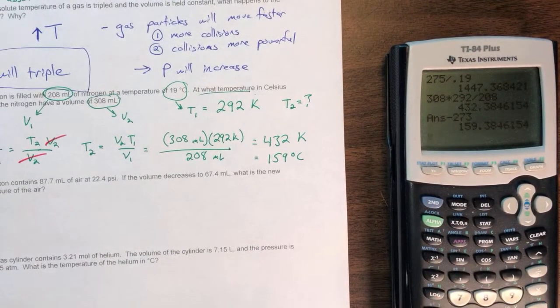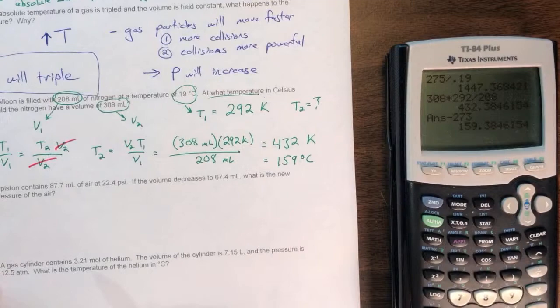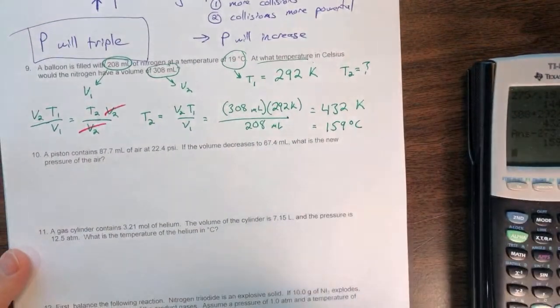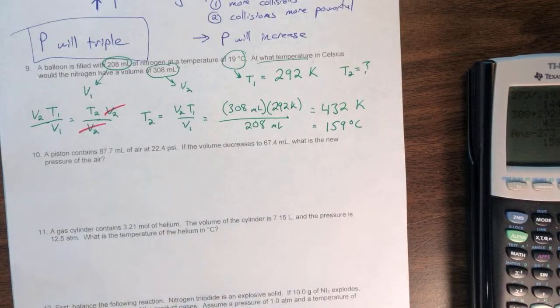So next up, we have a piston that contains 87.7 milliliters of air at a particular pressure.